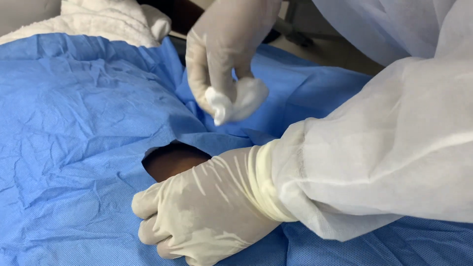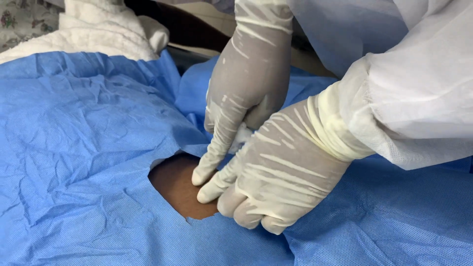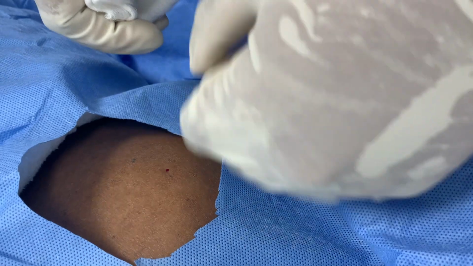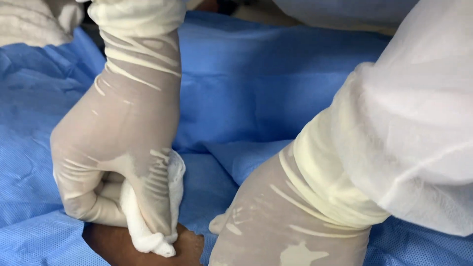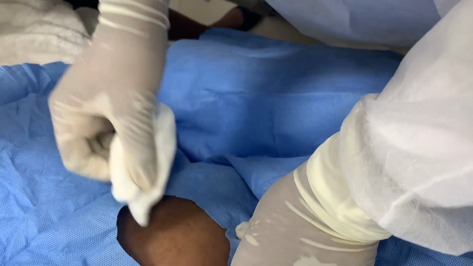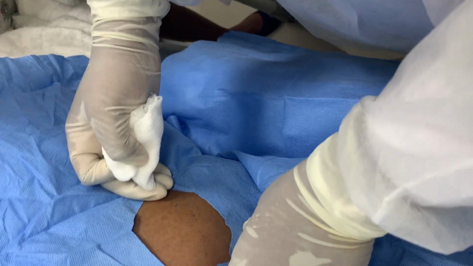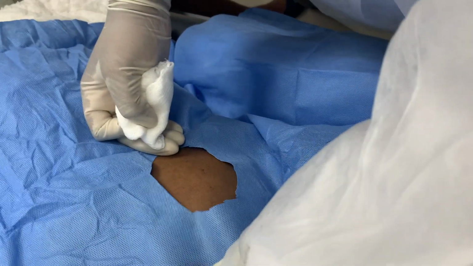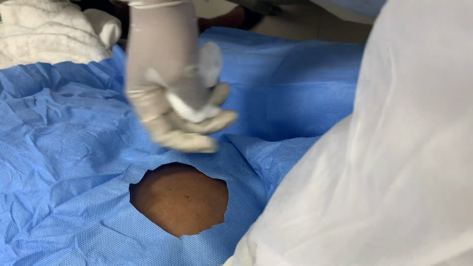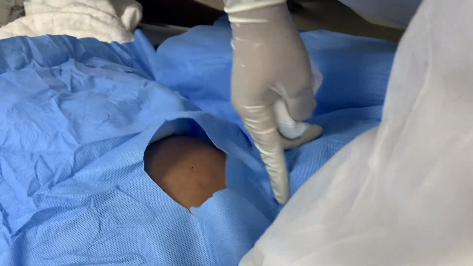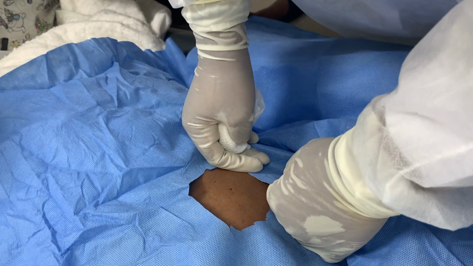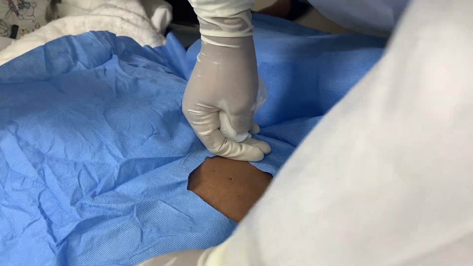So basically, I sterilized the area using betadine and then alcohol, and then I put over the drape. After injecting the lidocaine and waiting for a couple of minutes, I did a pinch test to be sure that my patient is not feeling pain in the area that I had anesthetized. So after doing the pinch test, I could now go on with my procedure.